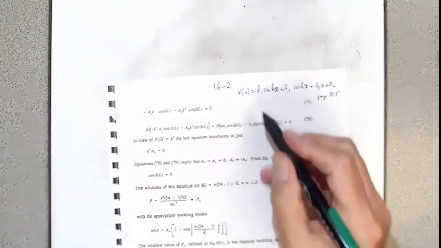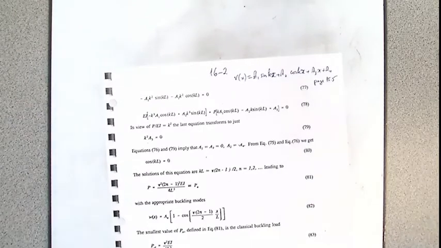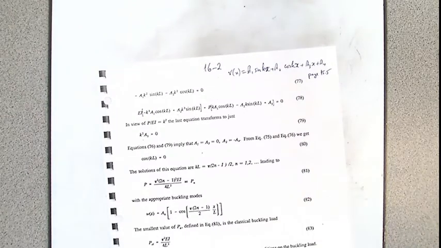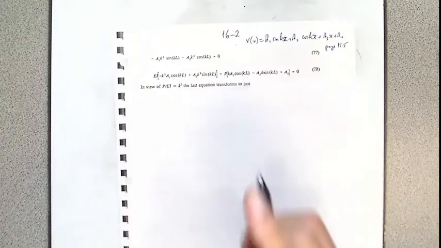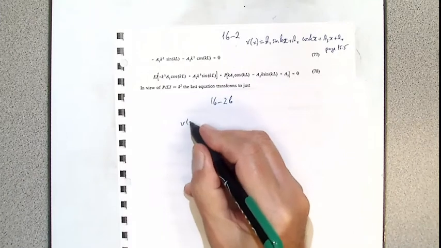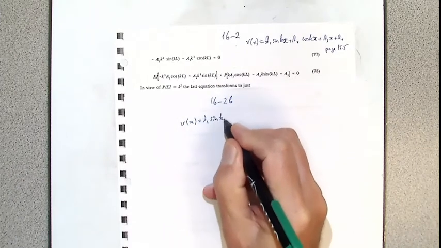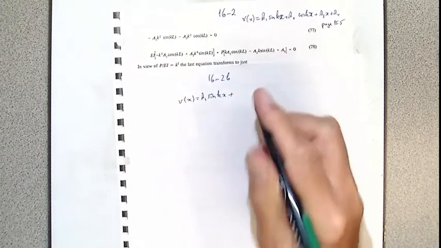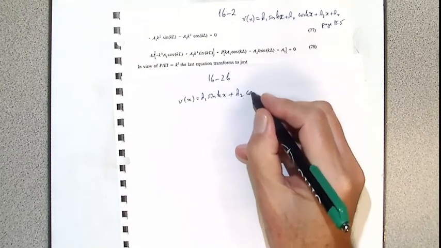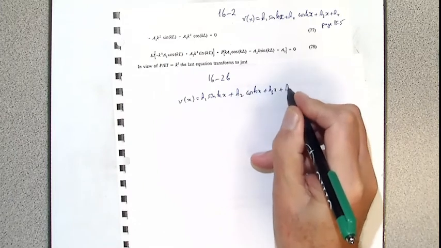So when I satisfy the boundary condition at x equals 0, then I get, let me look at this, 16.2b. So V of x equals A1 sine kx plus A2 cosine kx plus A3x plus A4.